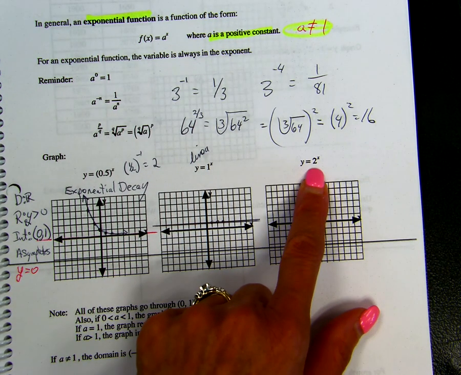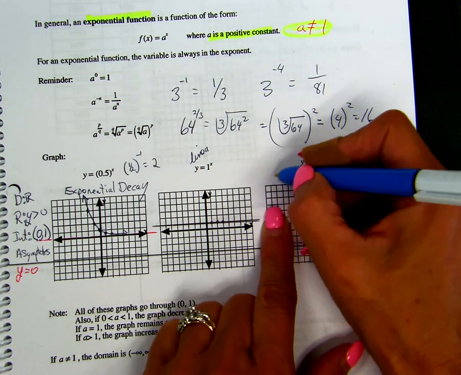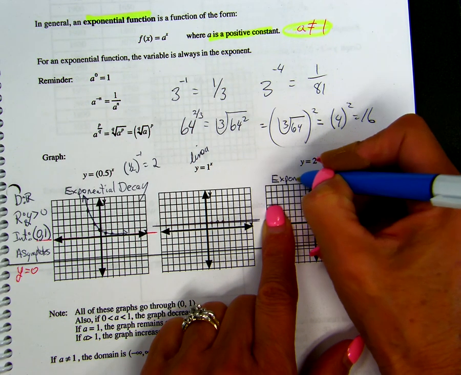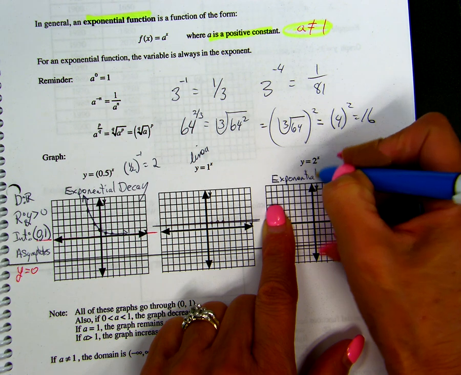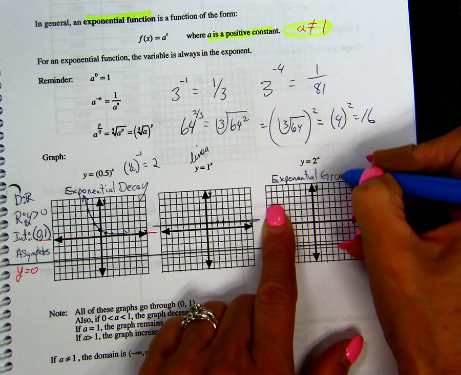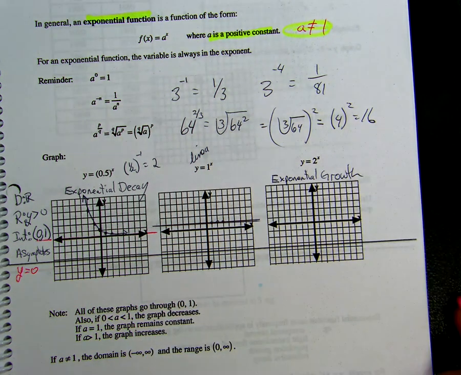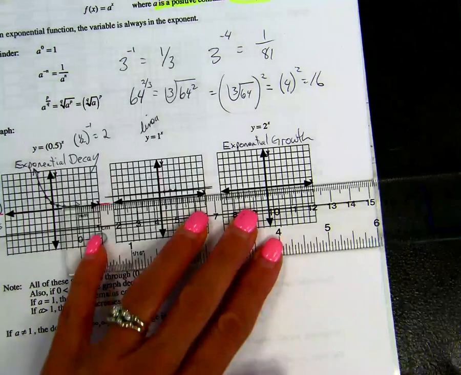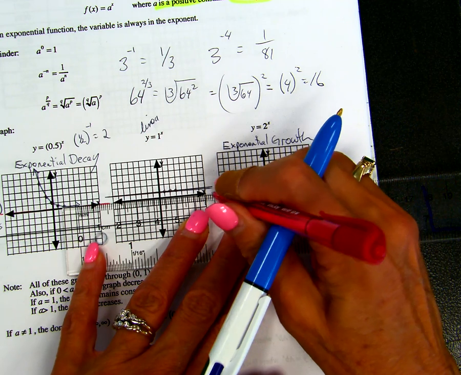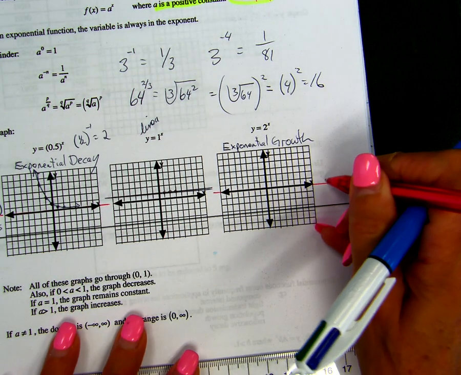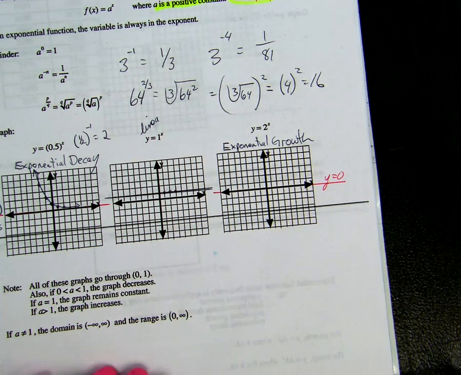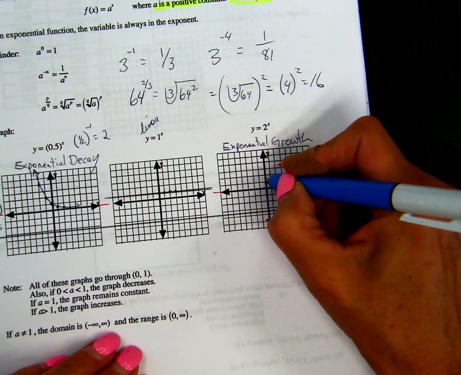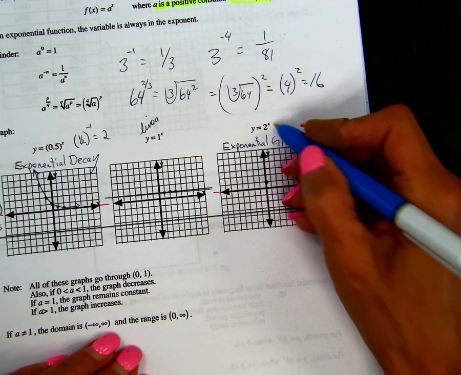Our base is larger than 1. What do we call this? Exponential growth. So you have an increasing function as you move from left to right. Your y values get larger. Quick sketch: exponential functions have a horizontal asymptote. Y is never going to be 0. We have a y-intercept at 1. That is, when x is 0, y is 1.